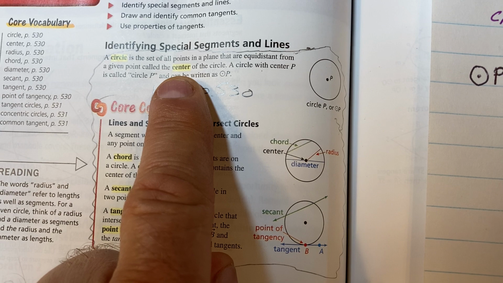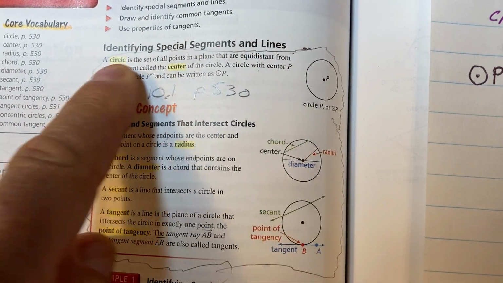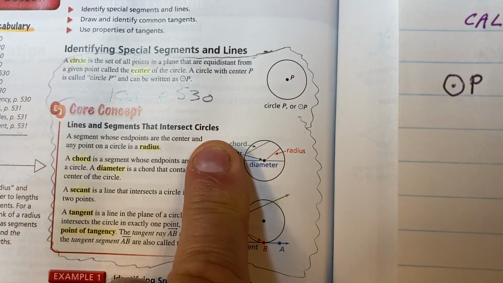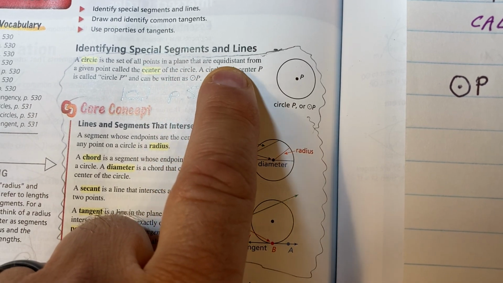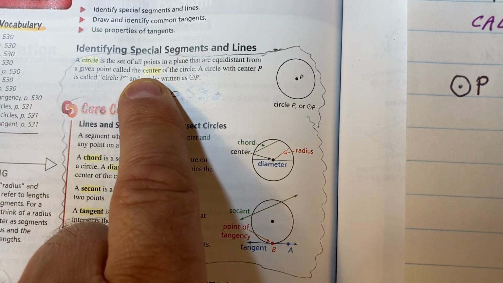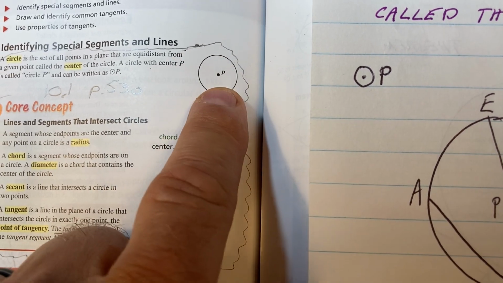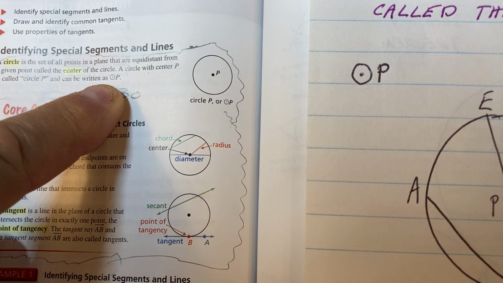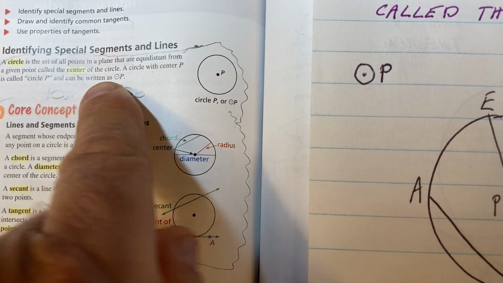First, we have to talk about what a circle is. So in your notes, put all this stuff on page 530 in your notebooks. A circle is a set of all points in a plane that are equidistant from a given point called the center. So there's an example of a circle. The center is P, so you can write that like that. That means circle P.